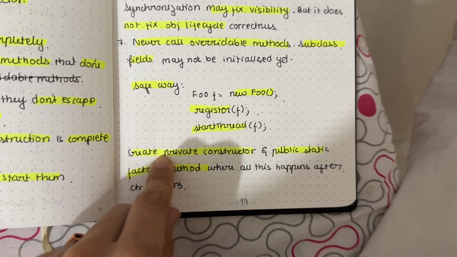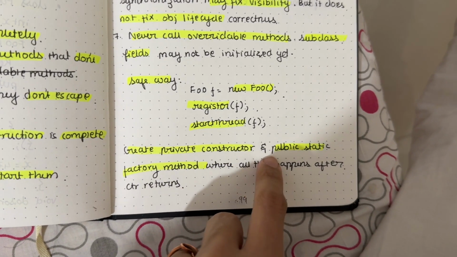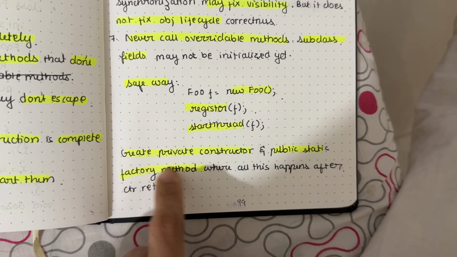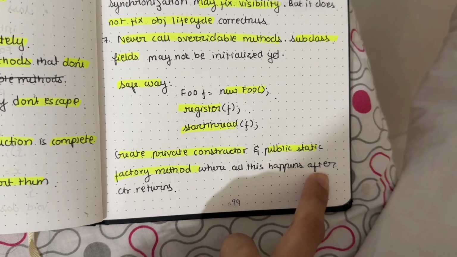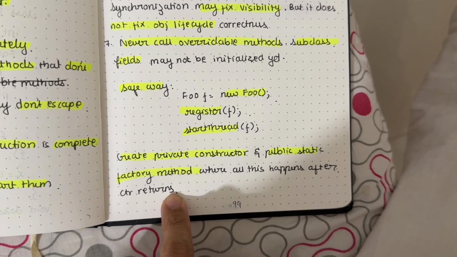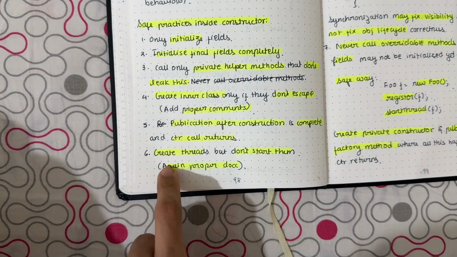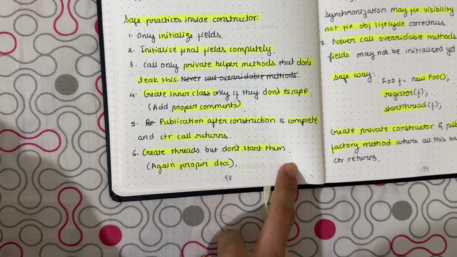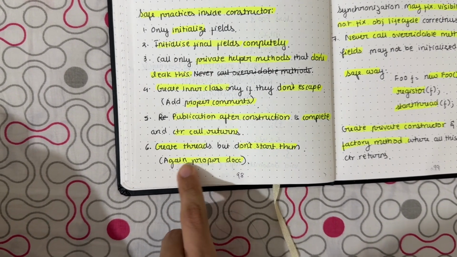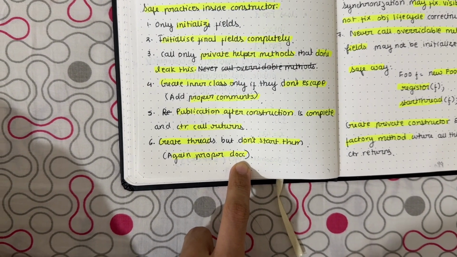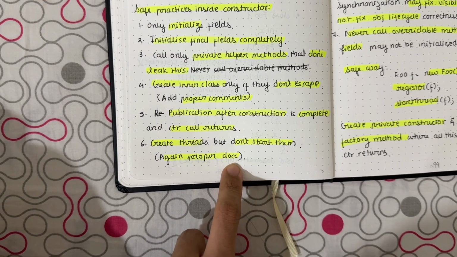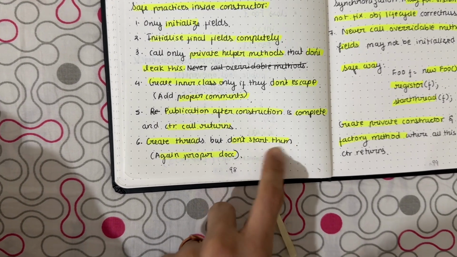So for that, create a private constructor and create a public static factory method where all this happens after construction returns. Sixth, create threads but don't start them. Again, you require proper documentation in that code so that future enhancements don't make this mistake.